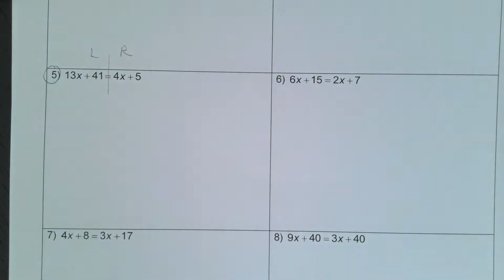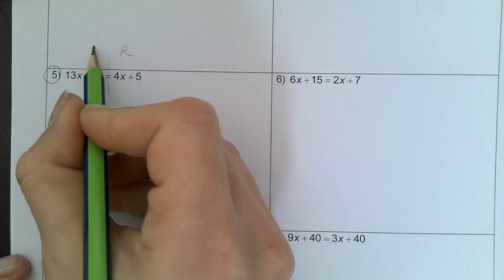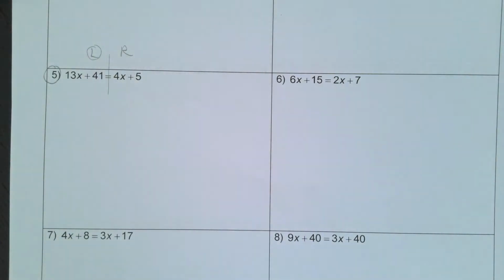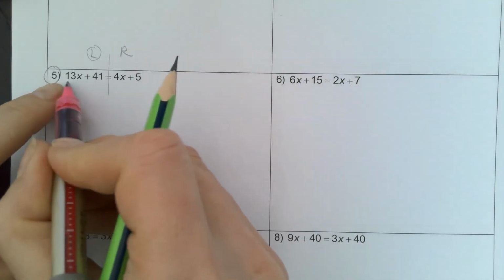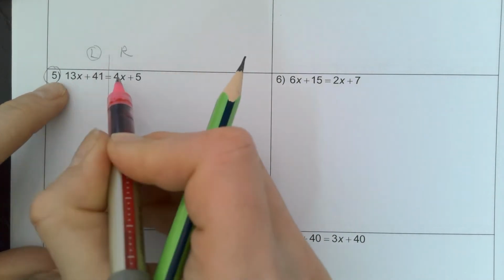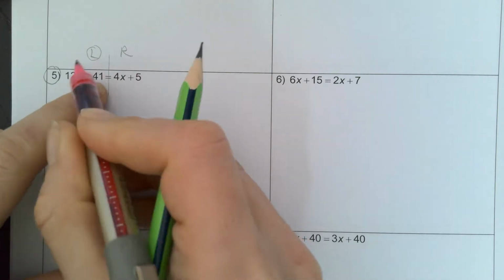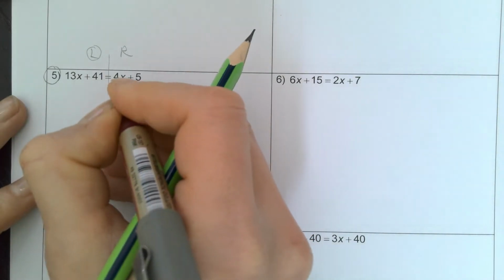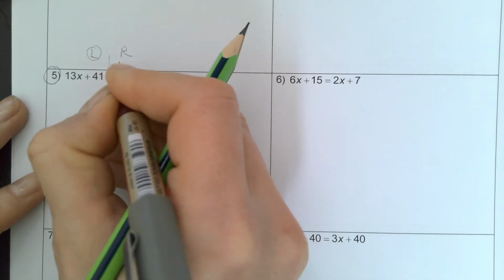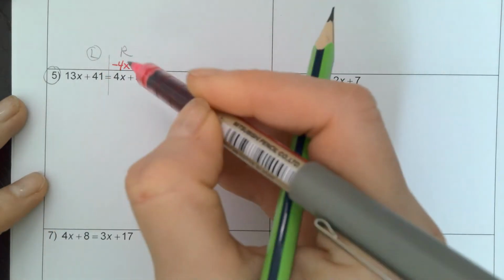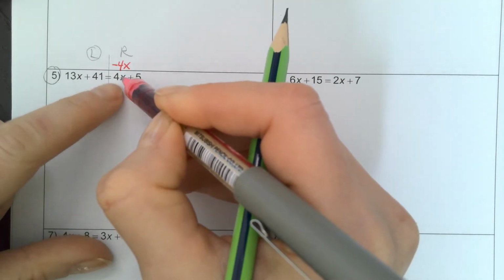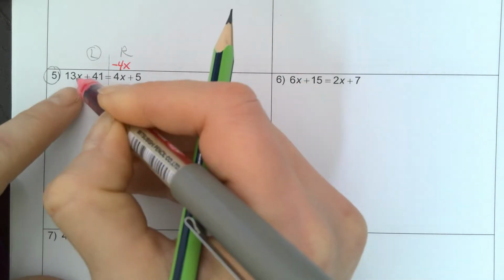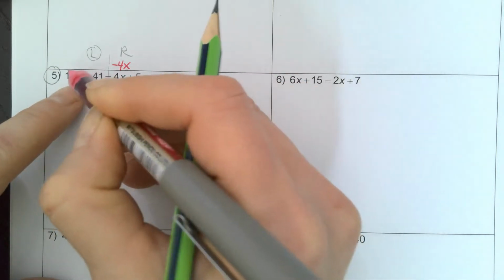And we like to do our variables first, our letters first. So if we want our variables on the left, which one do we have to move? Well, the 13 has the variable. It's already on the left, but this 4x is on the right, so we're going to have to move this one. So we do the opposite. This is positive 4, so I'm going to go minus 4x. Now, when I put this on the other side, I have to put it on the one that has an x. So this is an x, this is an x. So I write it over top of the 13.